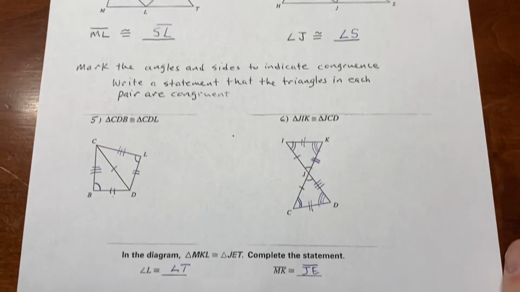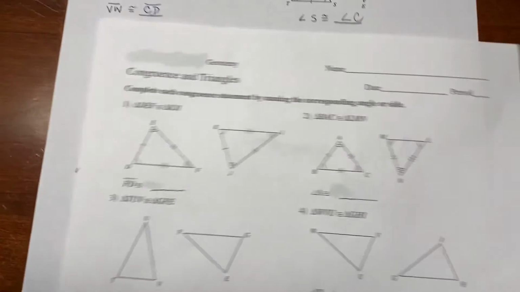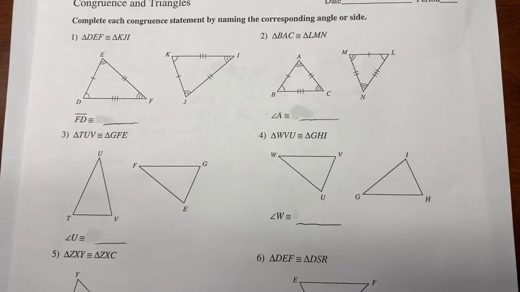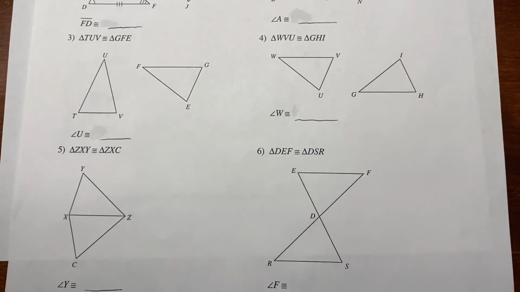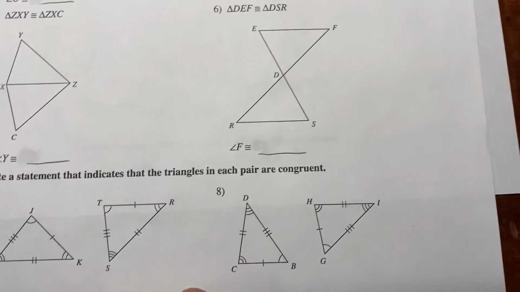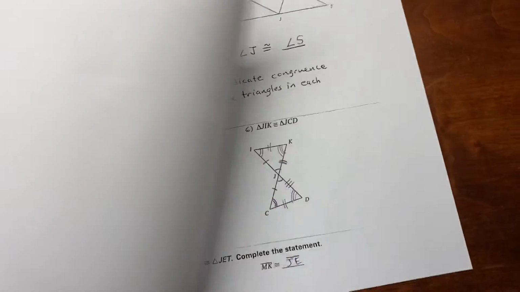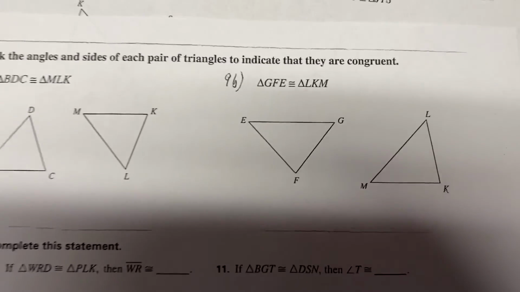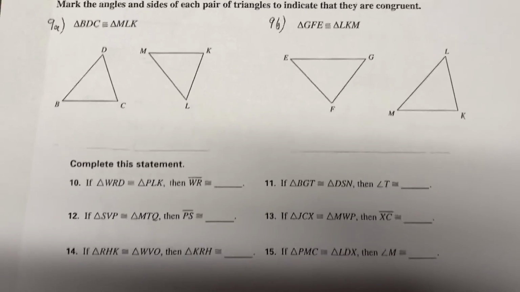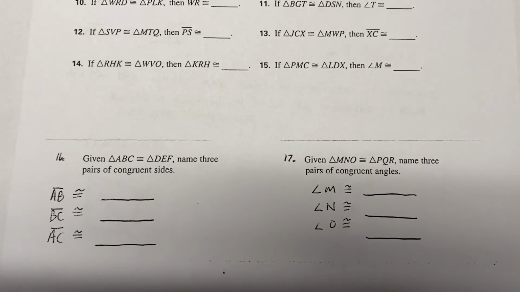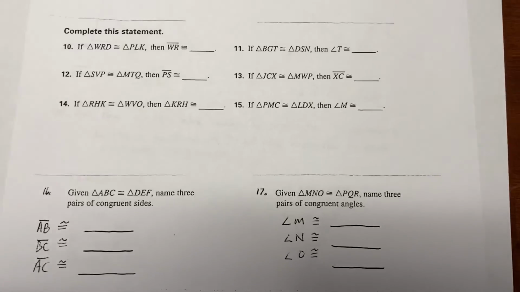That's pretty much the assignment. You will just fill in the statements following the letters the way they're written. Exactly what we just did. Page 2 is here. You'll put the marks on. That's the only time you have to do that. Just do your best. And again, just follow the order of the letters to answer these. If you need any help, let me know.